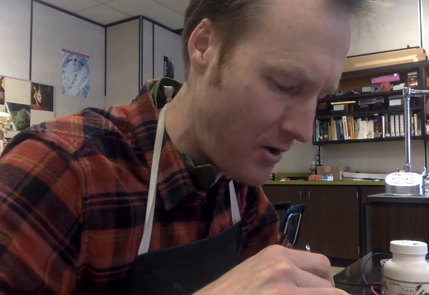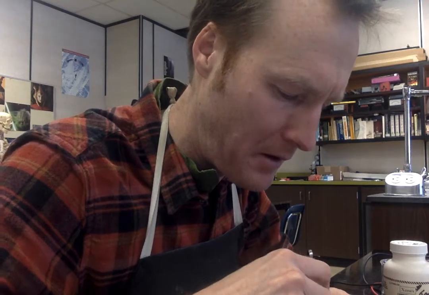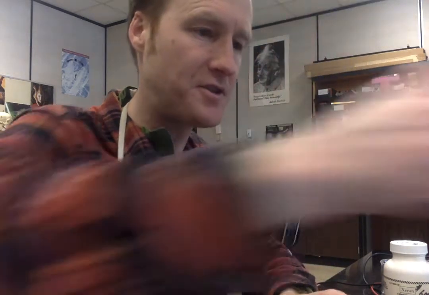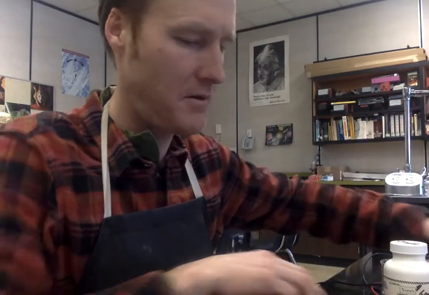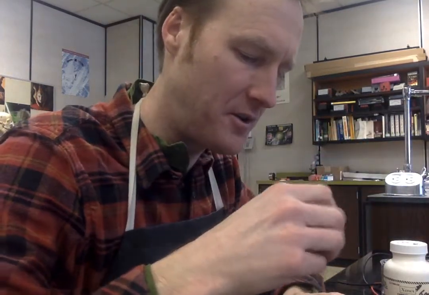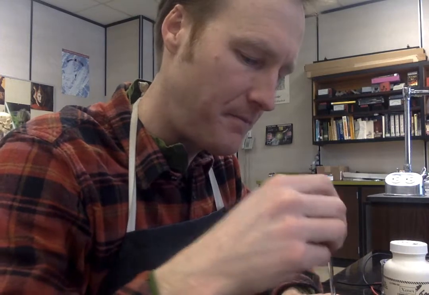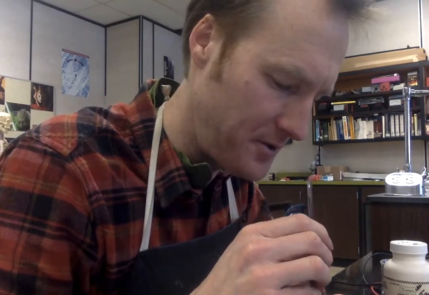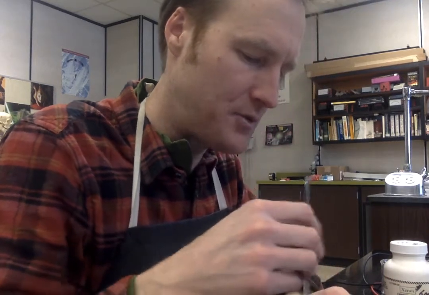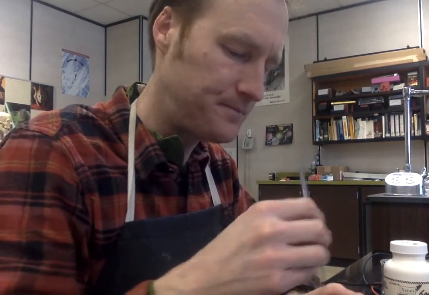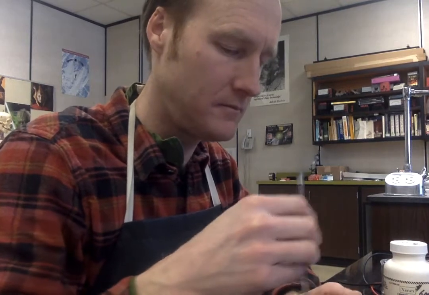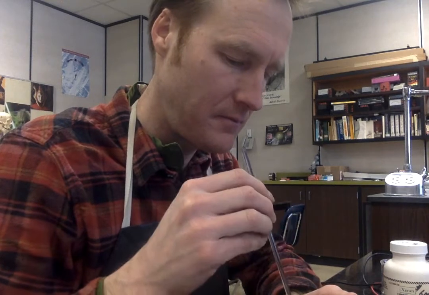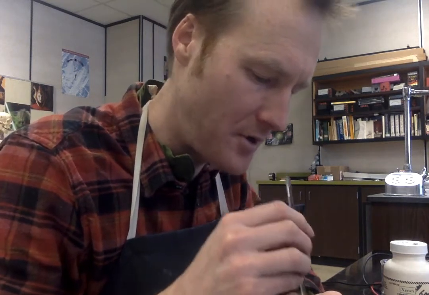So I'm breaking this off. What I'm seeing is that the crystals are separating from each other, but they're not really disappearing in solution. I'm going to keep trying. Still not really happening.